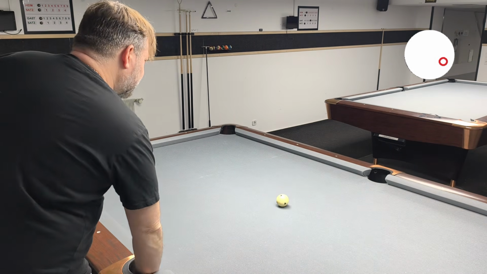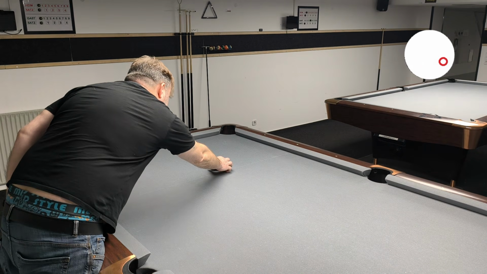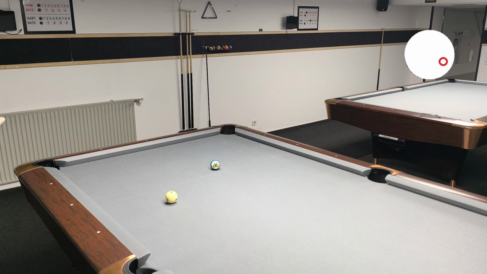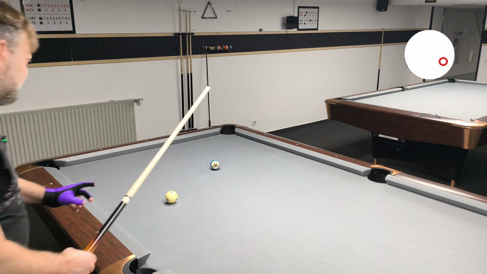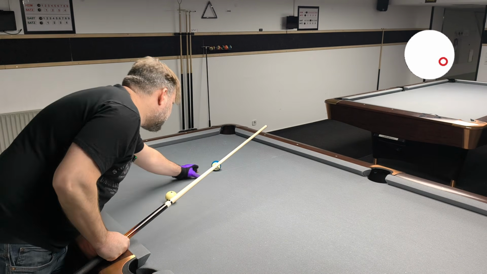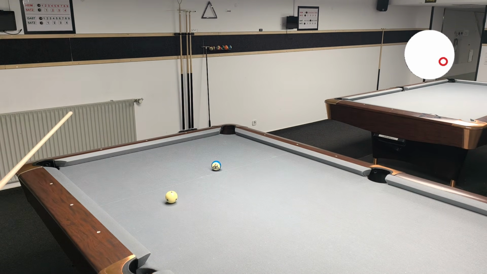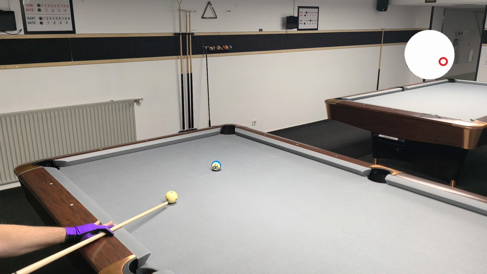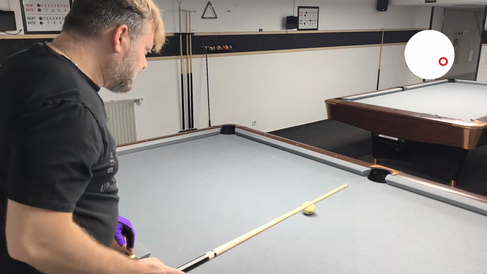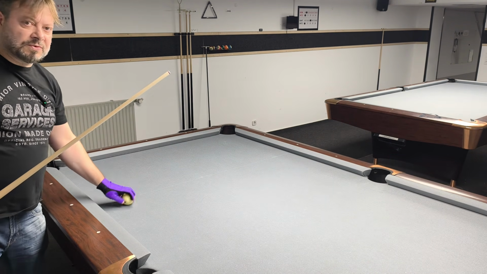Try to play a bit softer, not so hard. Maybe then you can see the effect better. I don't know if this works if I lay this striped ball a bit different, if it turns because of the rotation. Let's see. Tiny bit. Okay. So this was example number 1.